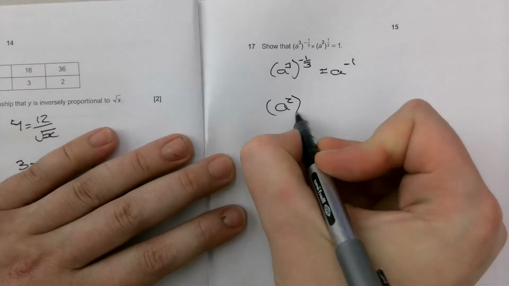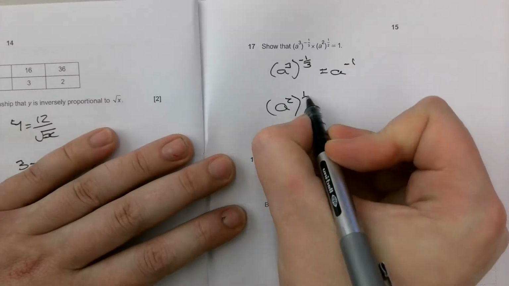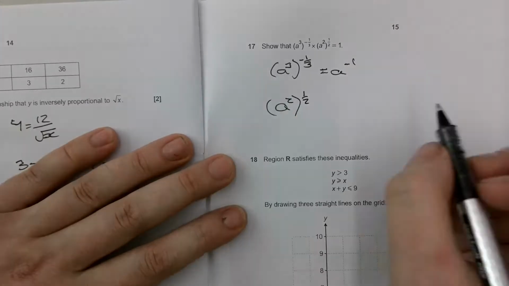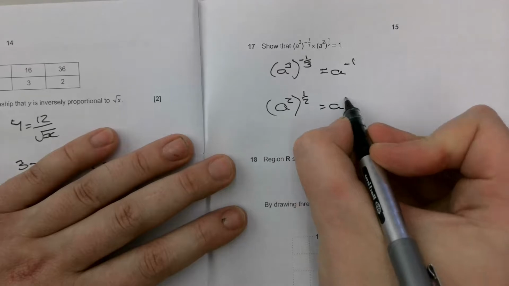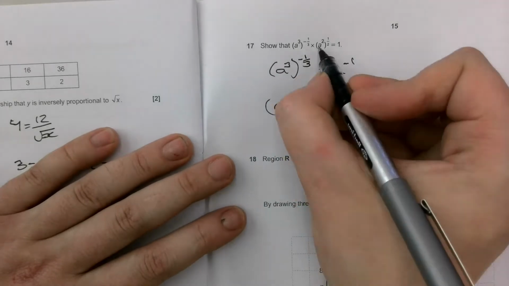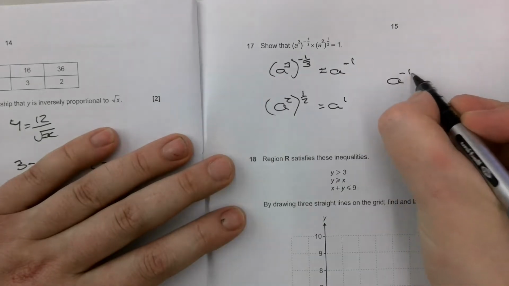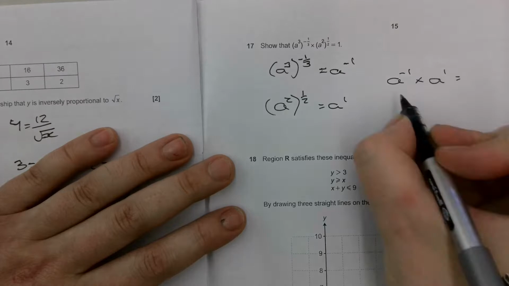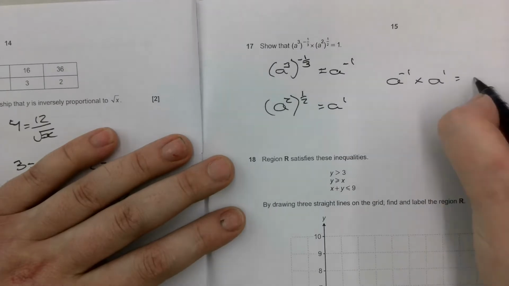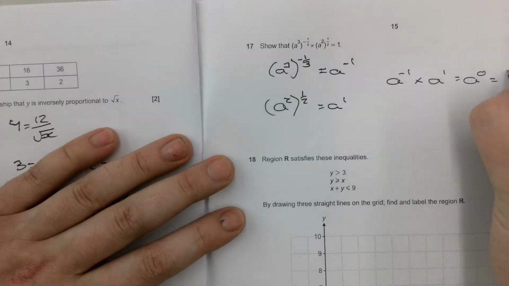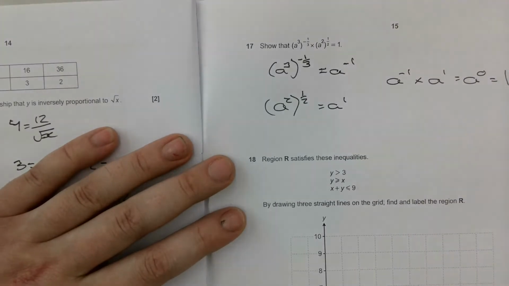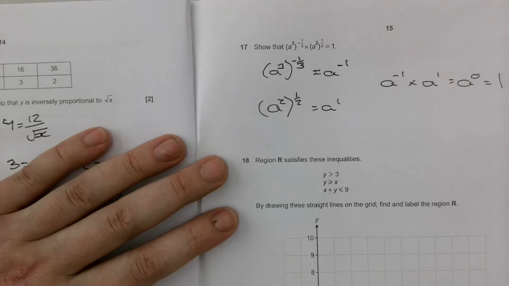If we do the same with a squared all to the power of a half, 2 times a half equals 1 this time. So we are multiplying these two things together. So now we're doing a to the minus 1 times a to the 1. When we multiply two things like this, we add the powers, we get a to the power of 0. Anything to the power of 0 is 1.